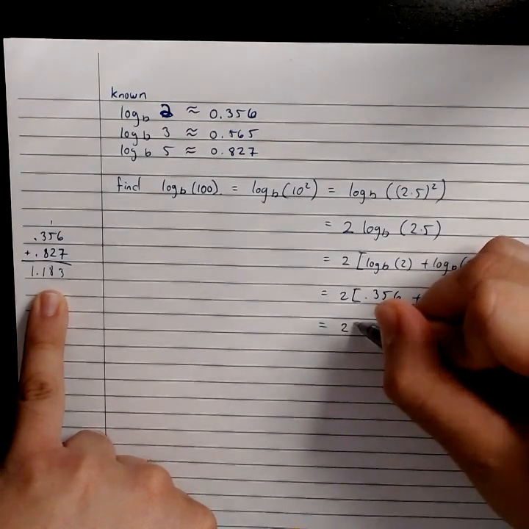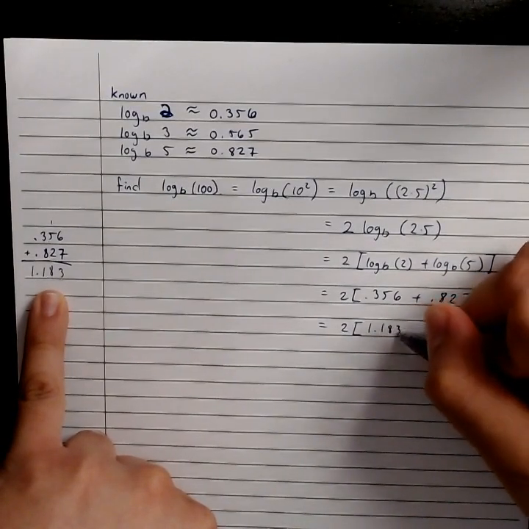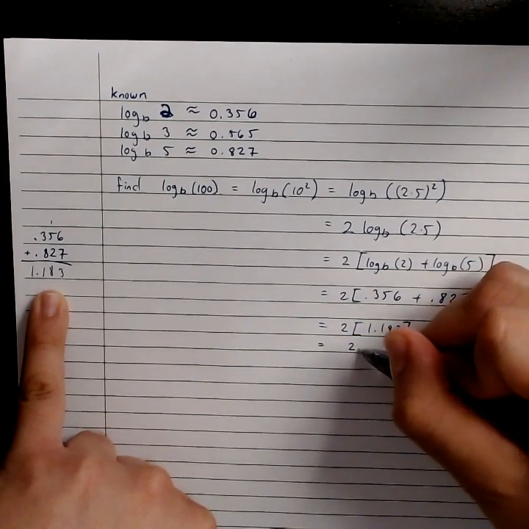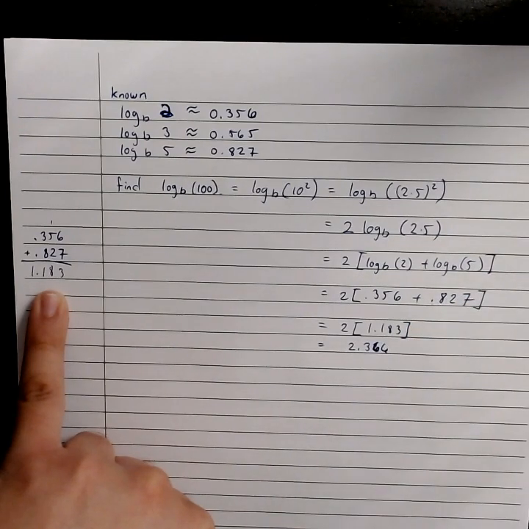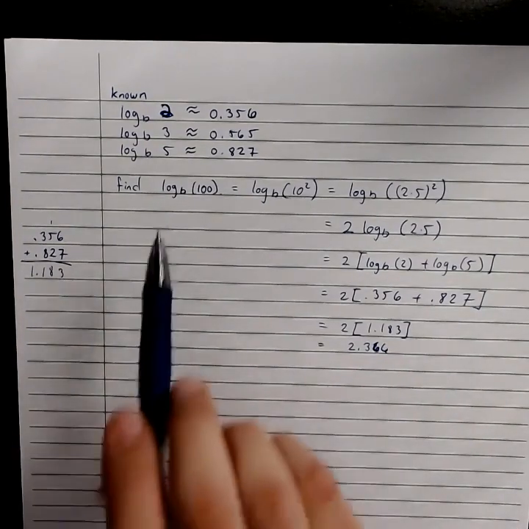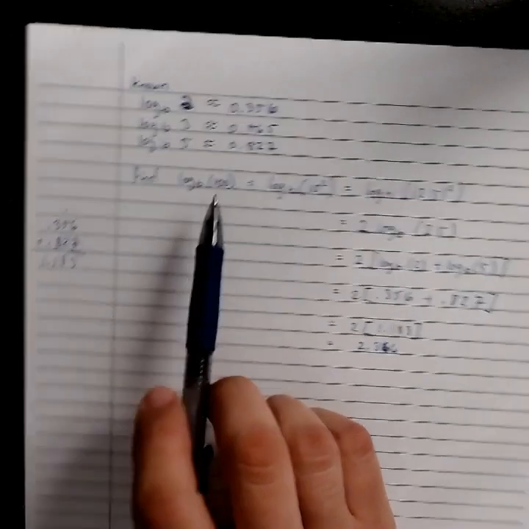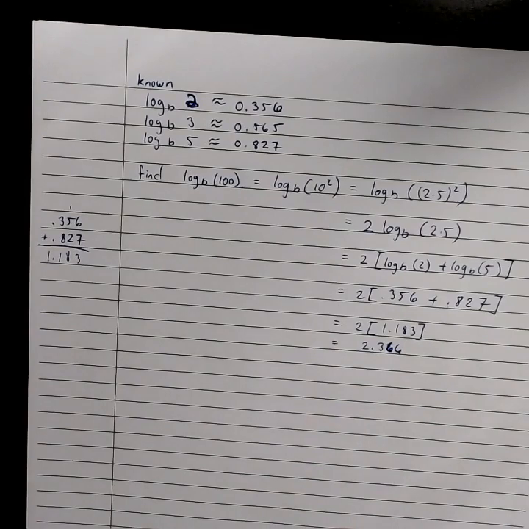So that's going to be 2 times the sum of these, which is 1.183. And if I double that, well, let's see, that's going to be 2.326. Oh, no, I'm sorry. It's going to be 2.366. And there we go. So even though I never computed this out on its own, the fact that I knew these three was sufficient to give me that result.